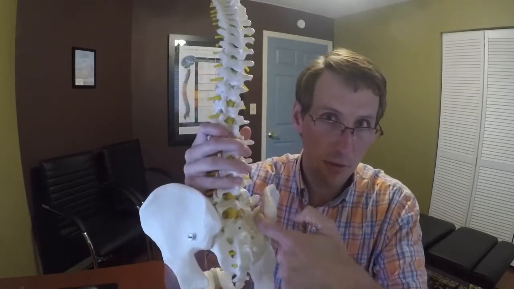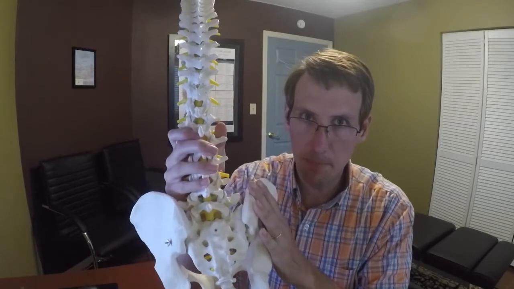Wanted to go over a little bit about the difference between SI referred pain or sacroiliac referred pain and sciatica. So sacroiliac referred pain comes from a joint called the sacroiliac joint. It's a connection between the sacrum and the ilium. This joint is naturally supposed to be able to move back and forth. So you have your sacrum, you have the ilium, and the ilium is supposed to be able to rock back and forth on that sacrum.